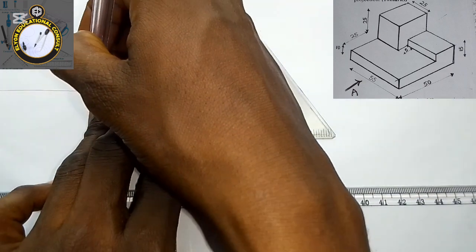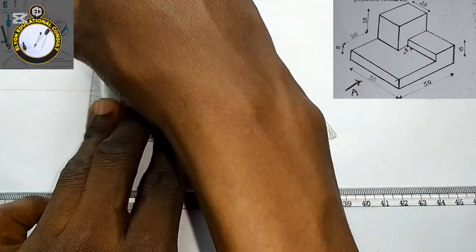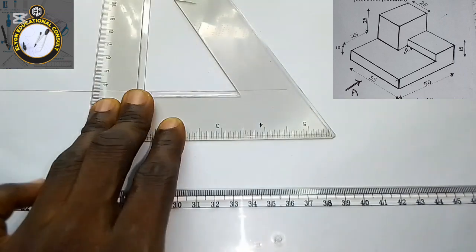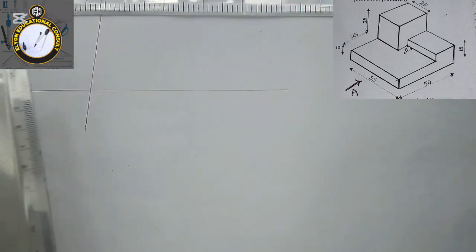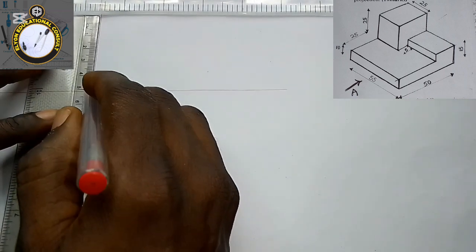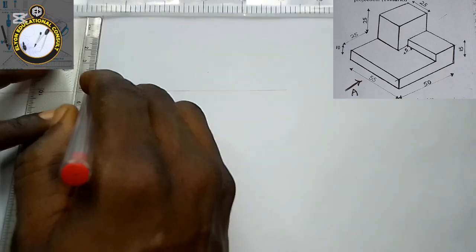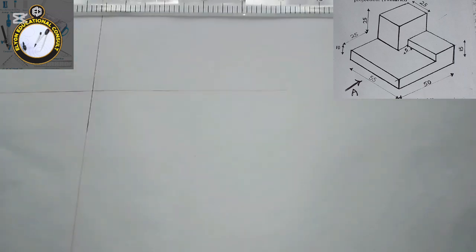I'm going to be drawing a vertical line upward that way, and I can just produce this line down with a vertical line.